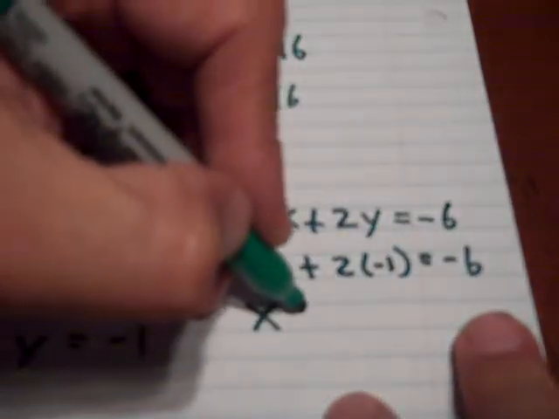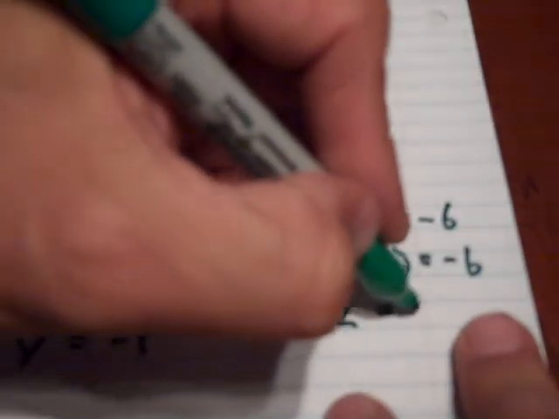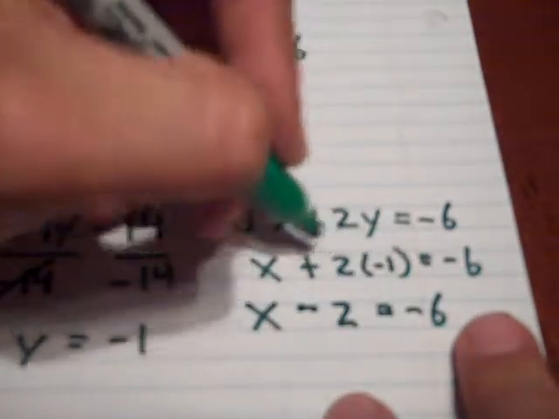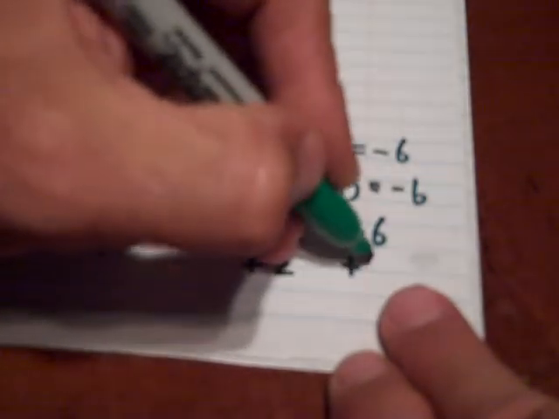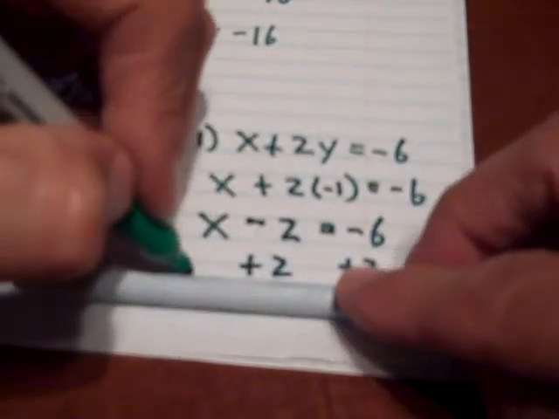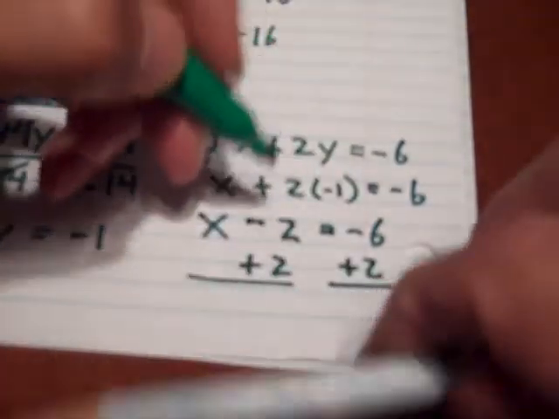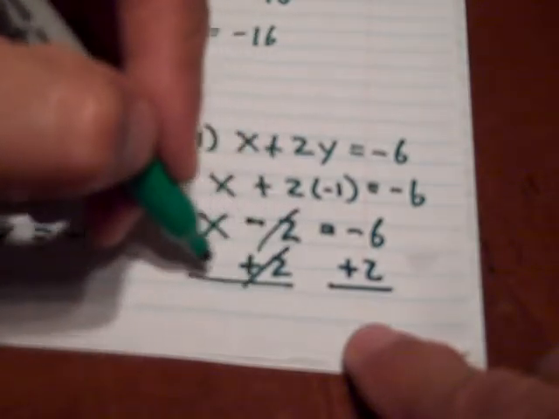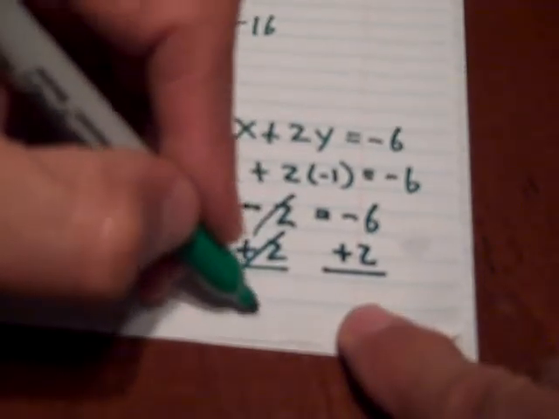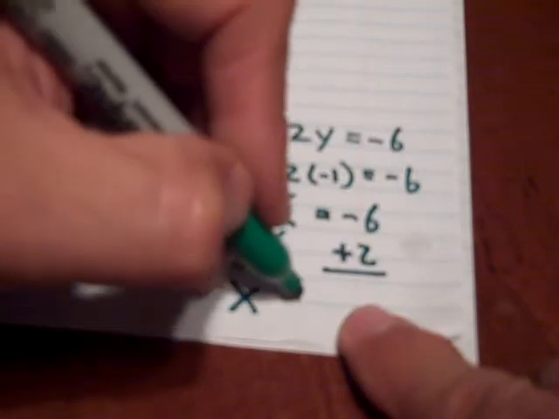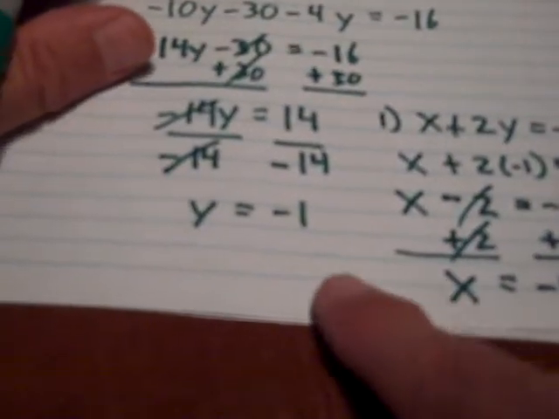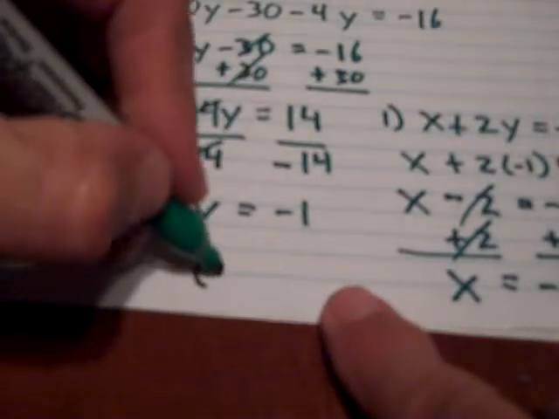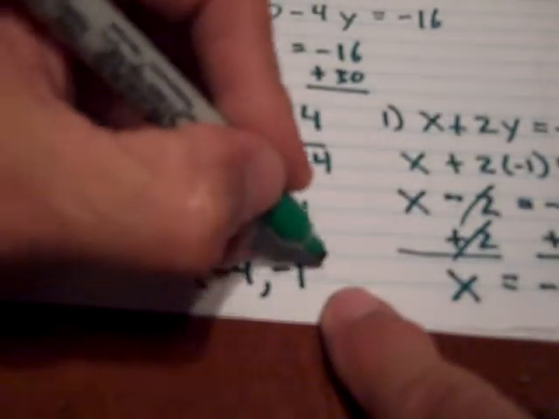Therefore, x minus 2 equals negative 6, because a positive times a negative is a negative. And then I'm going to add 2 to both sides. And what that does is that gives me what x is. So the negative 2 and the positive 2 cancel out, and x is equal to negative 6 plus 2, which is negative 4. So that means my solution should be at negative 4 comma negative 1.